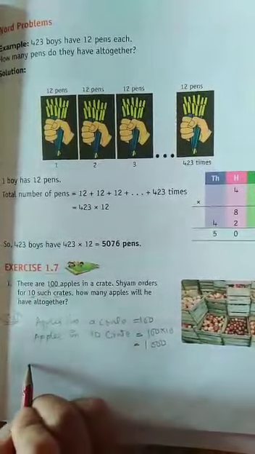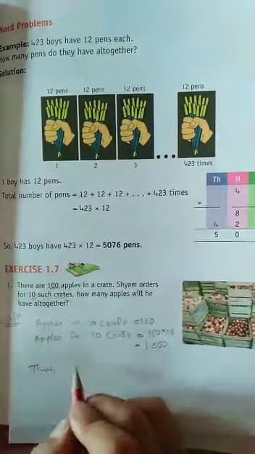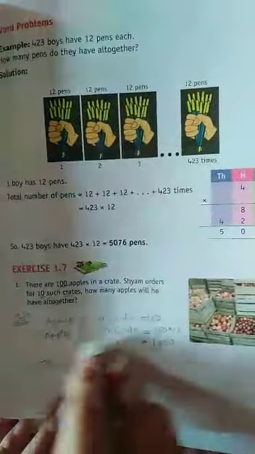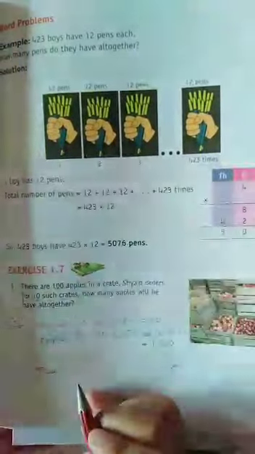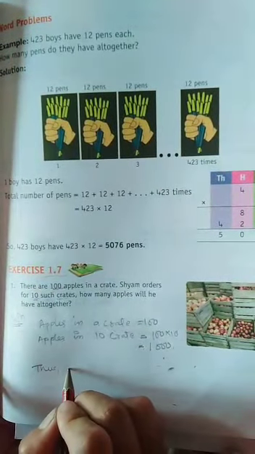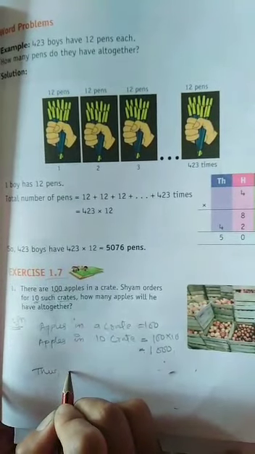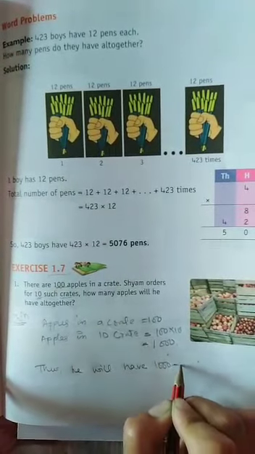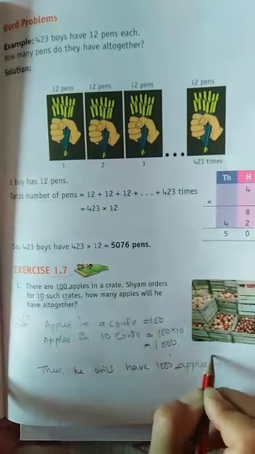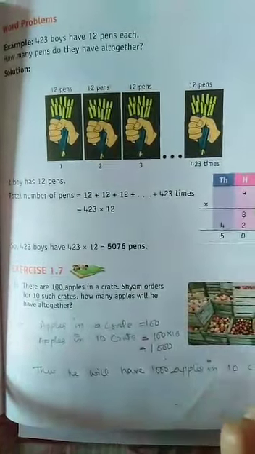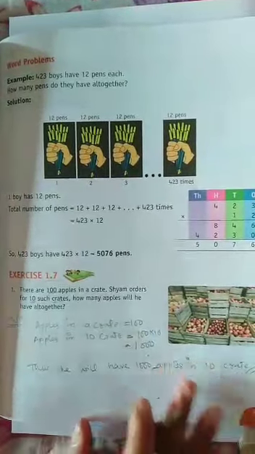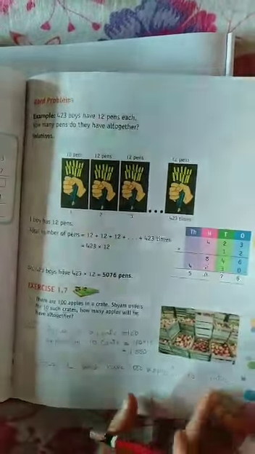Okay, we can write here thus we have, we will write thus in 10th grade he will have 1000 apples in 10th grade, right? This is our solution. Okay, now let's turn page and look at our question 2.